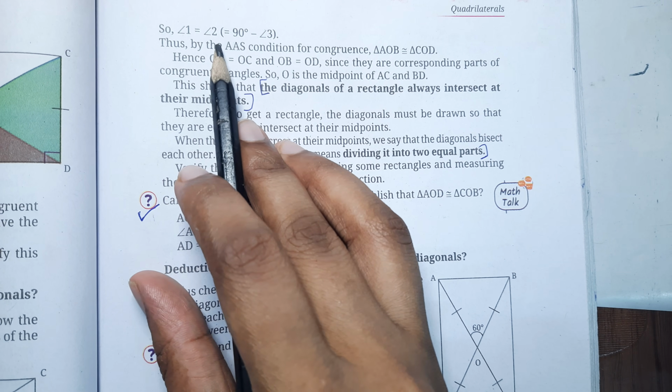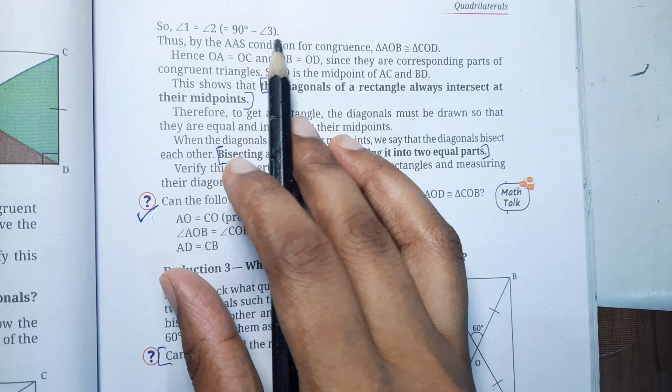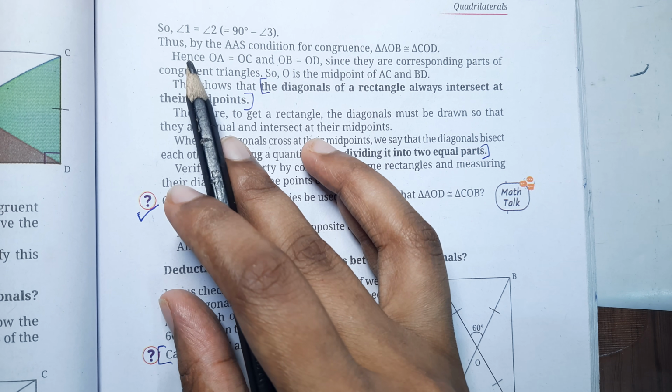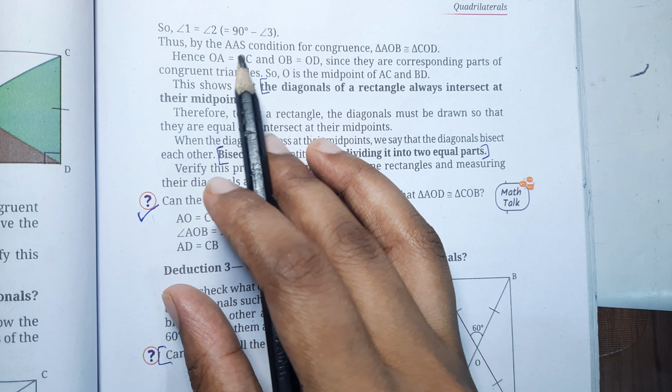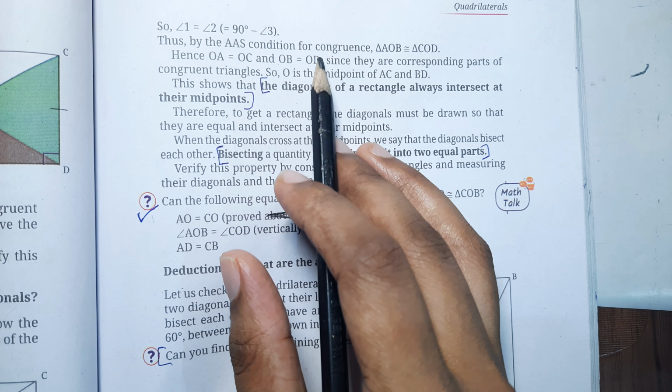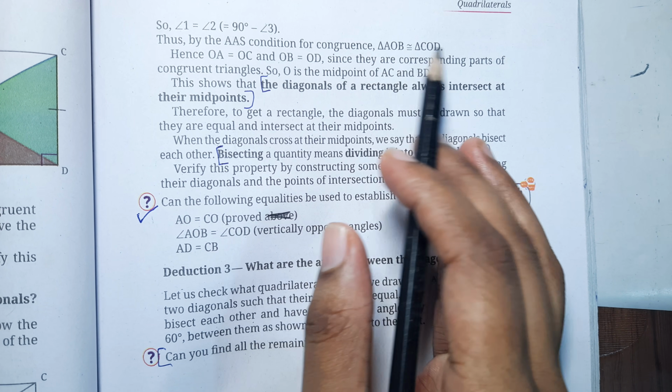So angle 1 is equal to angle 2, which is equal to 90 minus angle 3. Thus, by the angle-side condition for congruence, these two triangles are congruent.